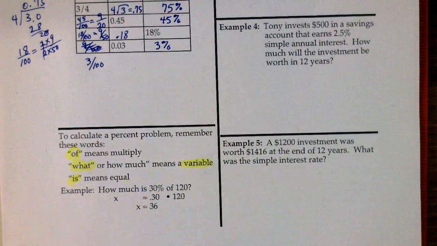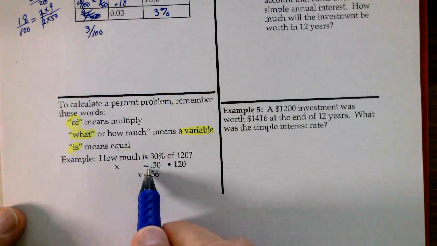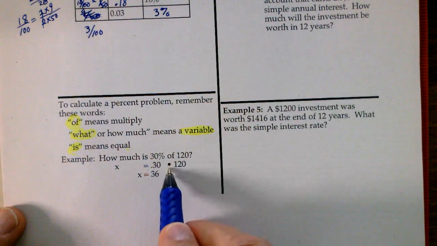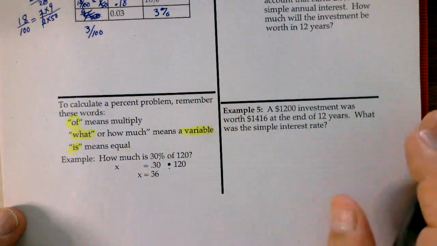If we know those 3 or 4 phrases and words, our job with percents is going to be very, very easy. Here's an example. How much, unknown, is equals 30%. I made it into a decimal. Of means to multiply, and I just multiply these 2 numbers and I get 36.